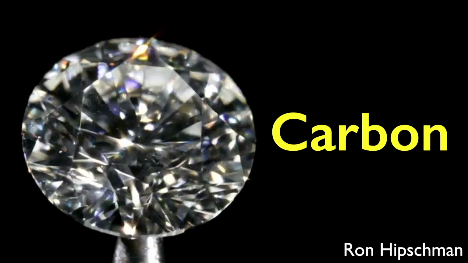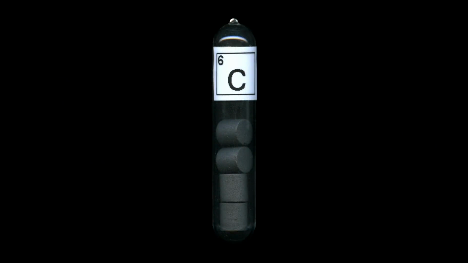Now, normally when I show you elements, I have a little tiny vial with a little tiny sample of the element in it. But today, since carbon is such a common element, I have it in many forms. For instance, here I have carbon in the form of a charcoal briquette that you might use in your barbecue, or carbon in the form of coal, and this you might get in your stocking at Christmas if you're a bad boy or girl. Or you might have graphite in your pencil. This is yet another form of carbon.